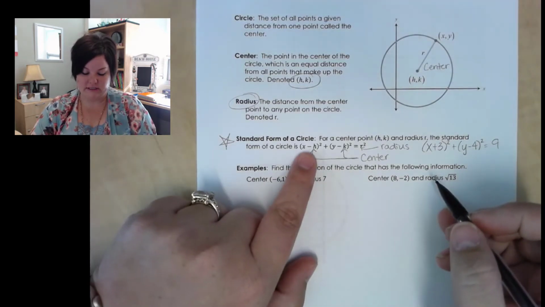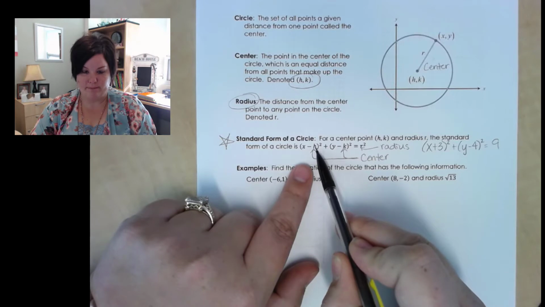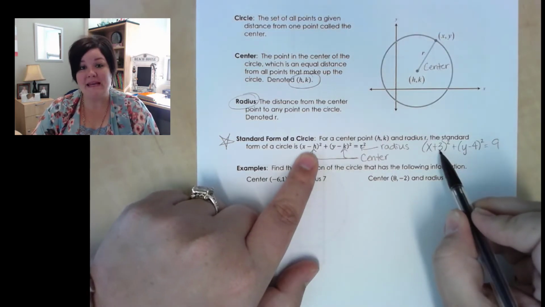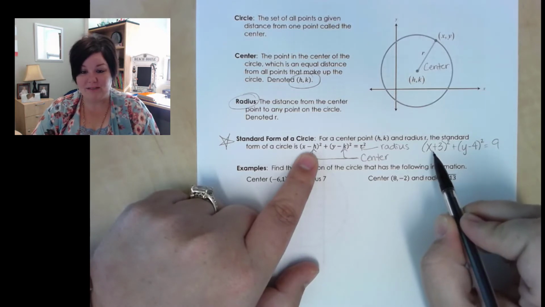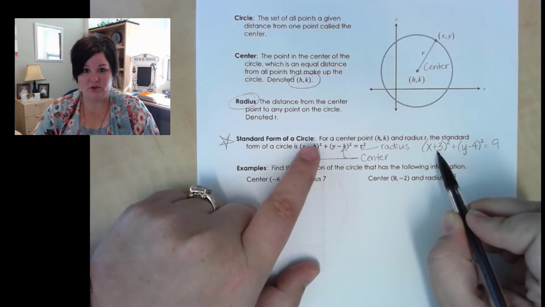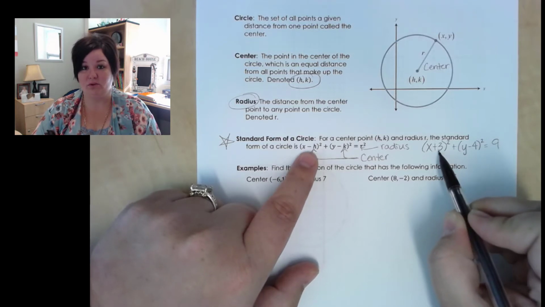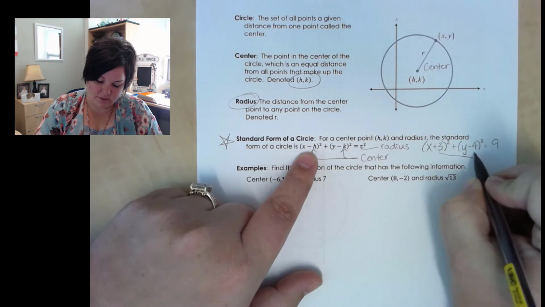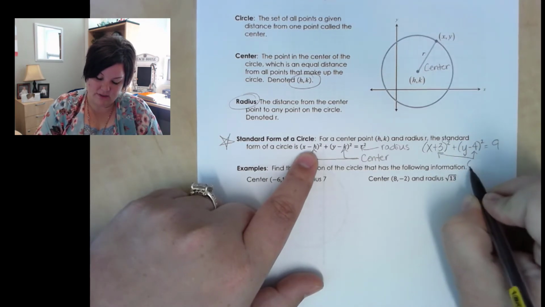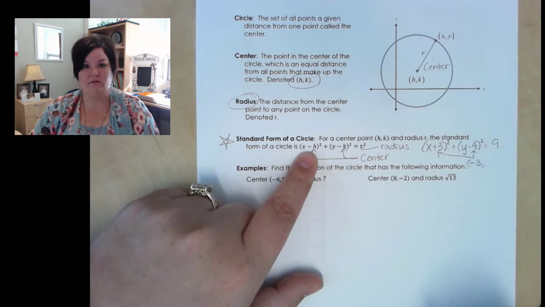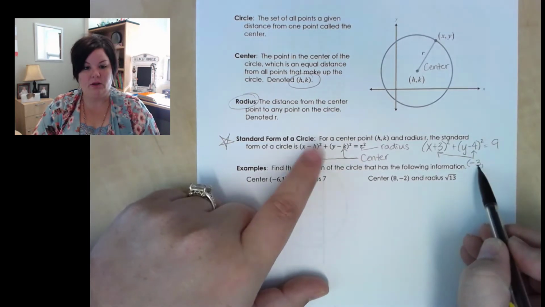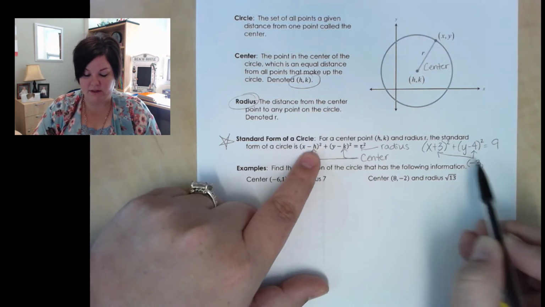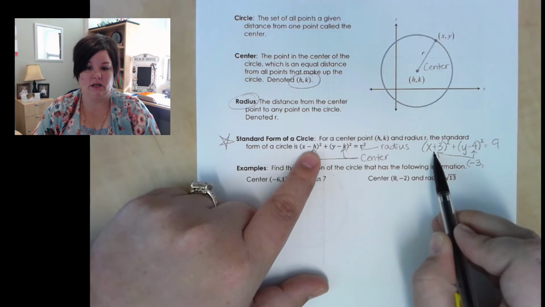Notice in our equation, it's supposed to be x minus my positive h value. So I want to know, what does my h value have to be here if, when I subtract my h value, I'm left with a positive 3? Well, that would mean that my center point, I look at these two points to get my center point, would have to be a negative 3. Because a negative 3 is what I would plug into this formula, and when I subtract a negative 3, that's what would leave me with a plus 3 inside that quantity.